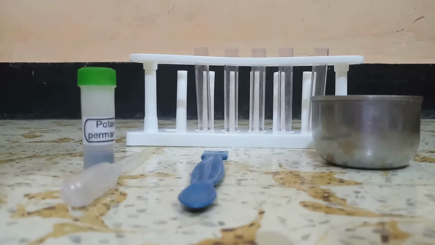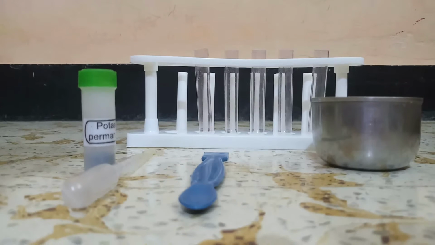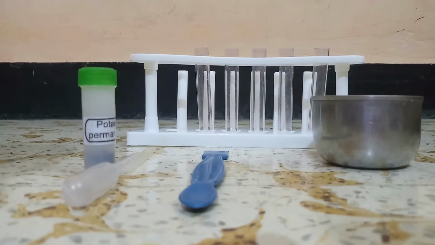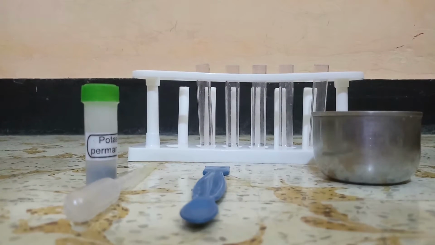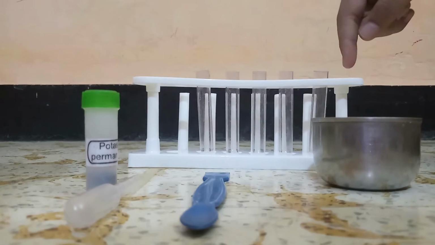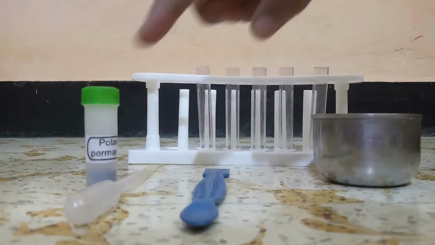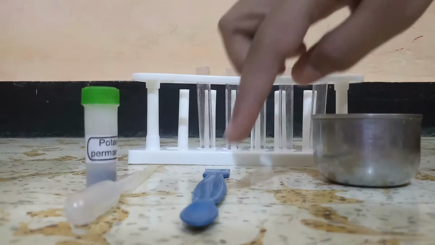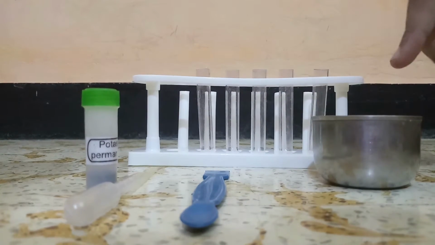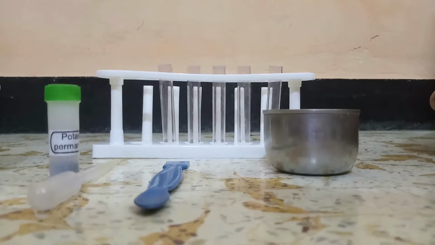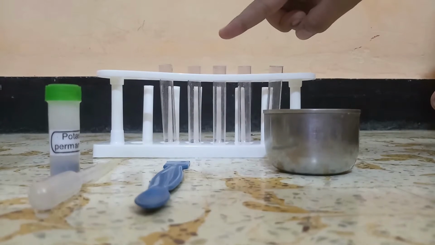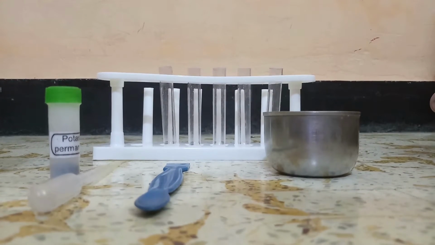Hello everybody, today we are going to do an activity called estimating how small the particles are. The materials required for this activity are 5 test tubes and a test tube stand, potassium permanganate, a spatula, a dropper and water. The first step is to fill all these 5 test tubes with equal amount of water.